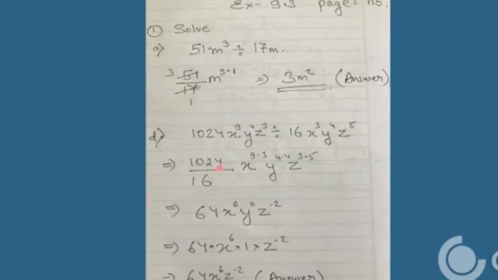So 1024 by 16 is 64, x to the power of 9 minus 3 is 6, y to the power of 4 minus 4 is 0, and z to the power of 3 minus 5 is minus 2. So 64, x to the power of 6, y to the power of 0 is 1, since any number whose power is 0 is always 1, into z to the power of minus 2. So my answer is 64, x to the power of 6, z to the power of 2 in the denominator.